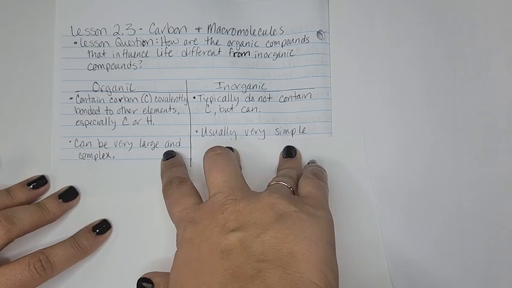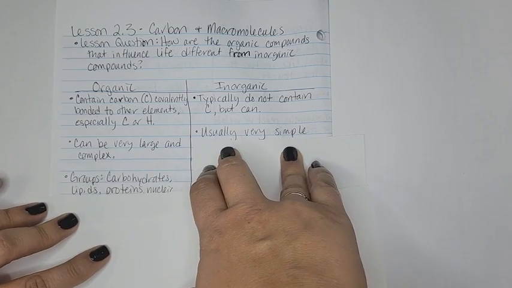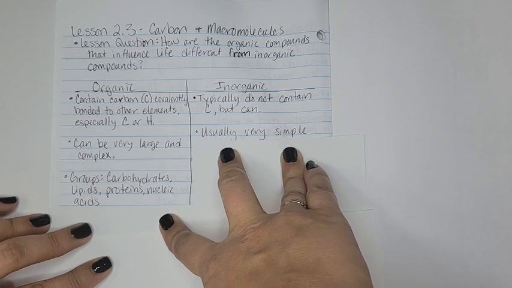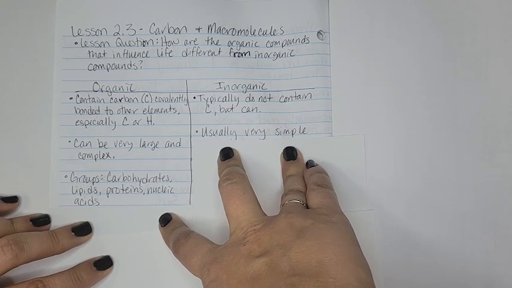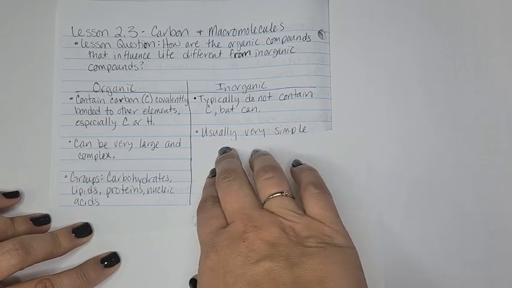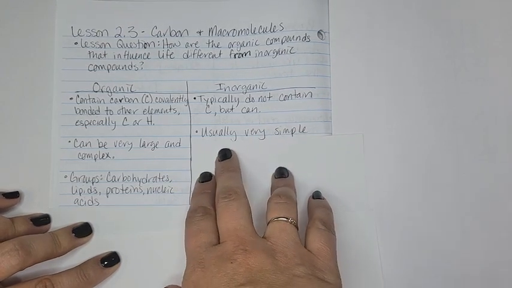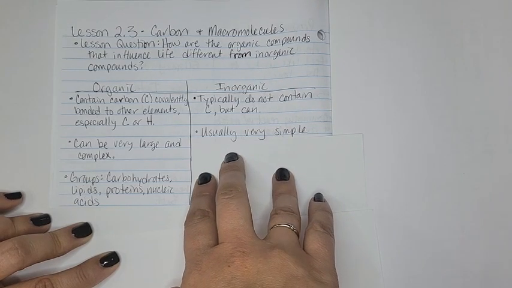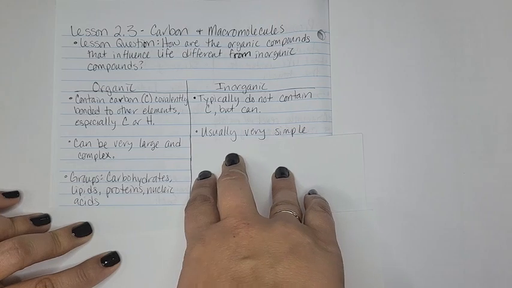And then our organic compound groups include things such as carbohydrates, lipids, proteins, and nucleic acids. Our inorganic compounds can be broken into groups, but some textbooks get a lot more complicated than others.